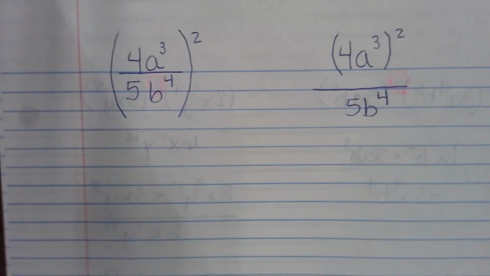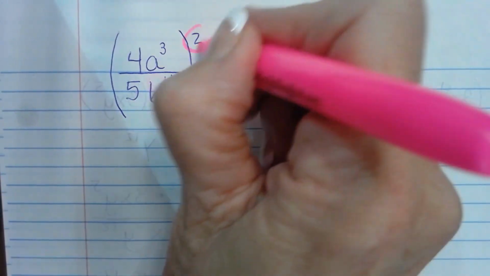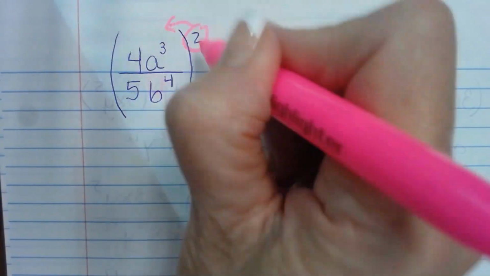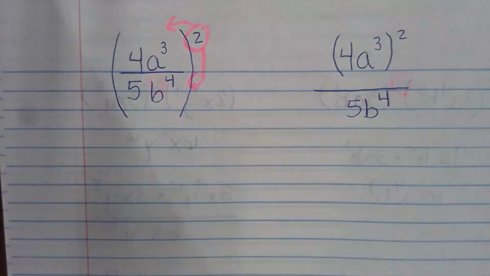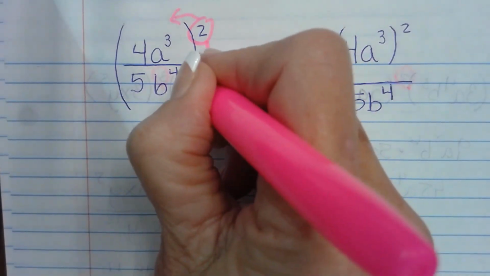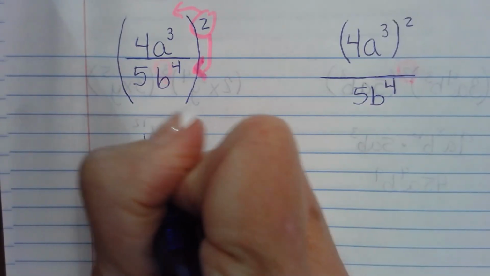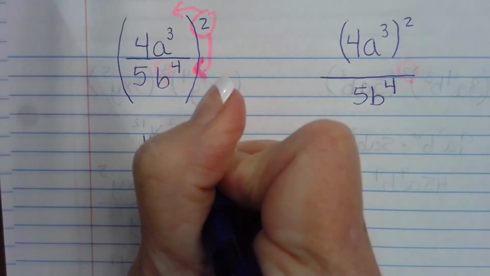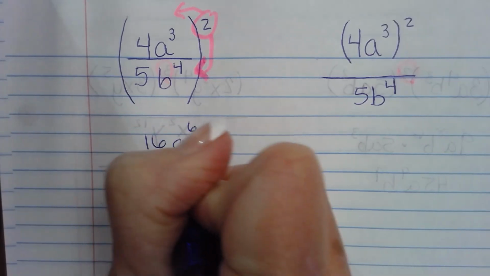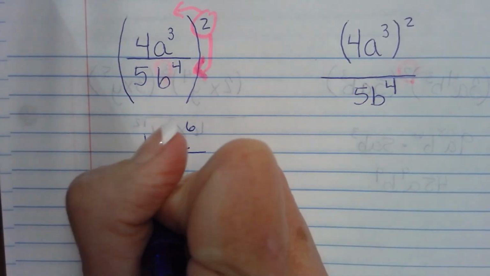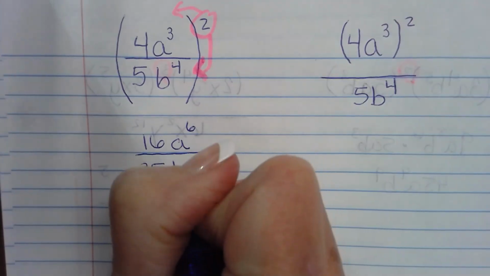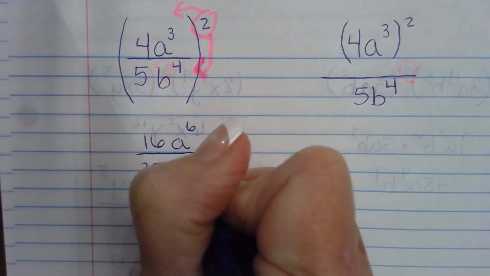Okay, so with this first one, y'all, because of the way the parenthesis is, the square is going to apply to the top and to the bottom. So 4 squared on top is 16. I multiply powers and get a to the 6. 5 squared on the bottom is 25. I multiply powers and get b to the 8th.